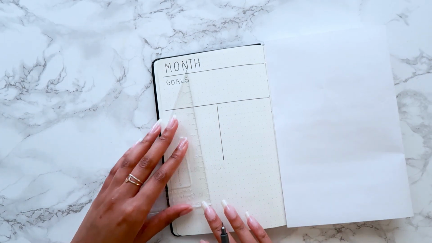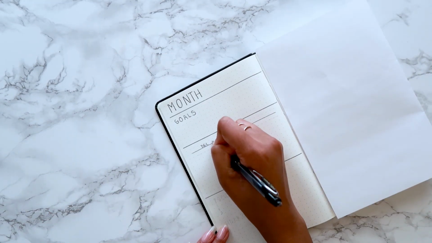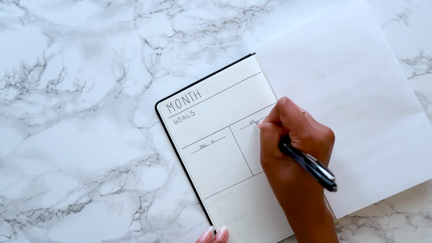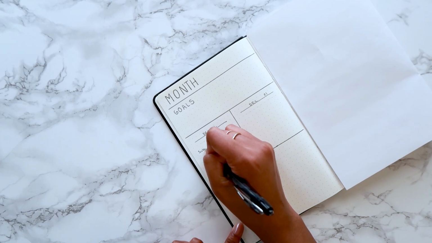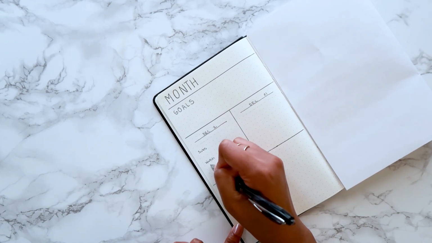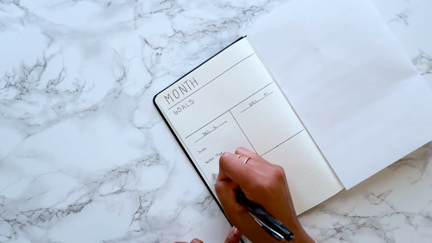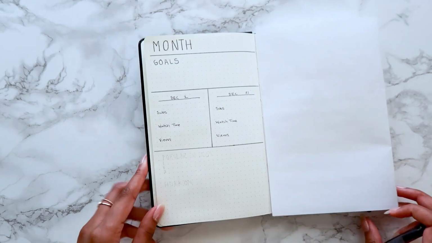Underneath the goals section, I am dividing the page into two parts. The left hand side is going to be for the beginning of the month, and the right side is going to be for the end of the month. After that, I put in the things that I want to keep track of for that month. For me, that's my subscribers, my watch time, and my views. And then I just write the same thing on the right hand side.